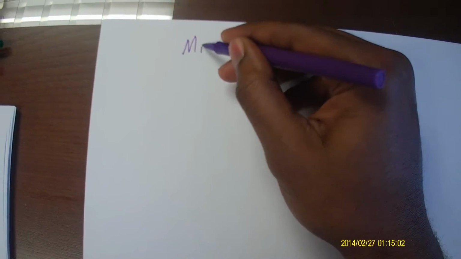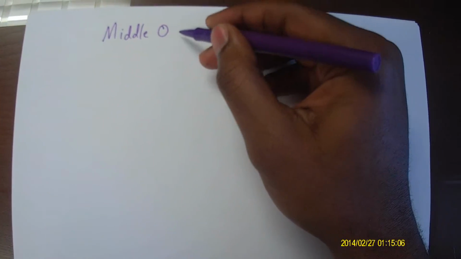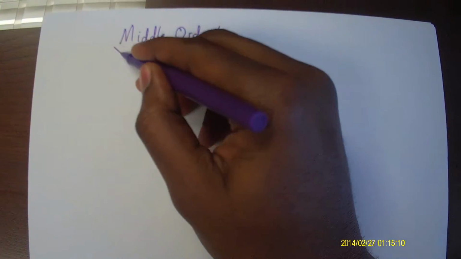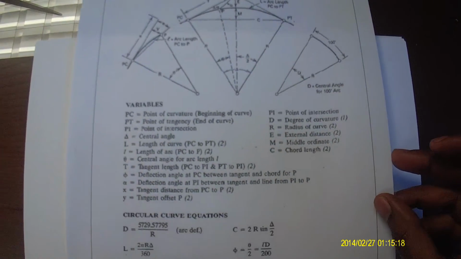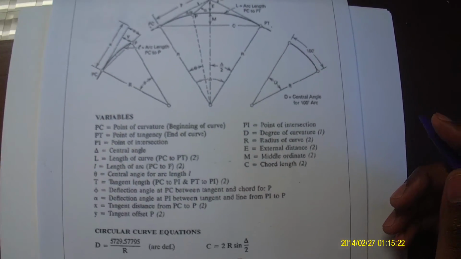The middle ordinate. We're going to be picking up where we left off last time. And so the middle ordinate is the topic for today. Now, let's back up a little bit so that you can have a good reference of what the middle ordinate is. If you remember, I gave you the sheet that looked just like this.